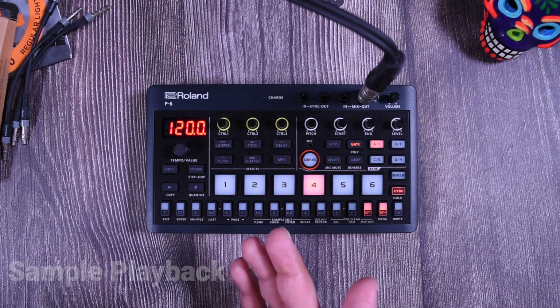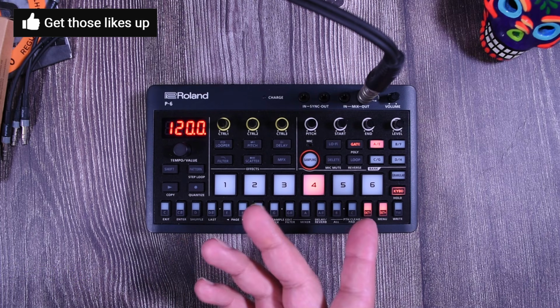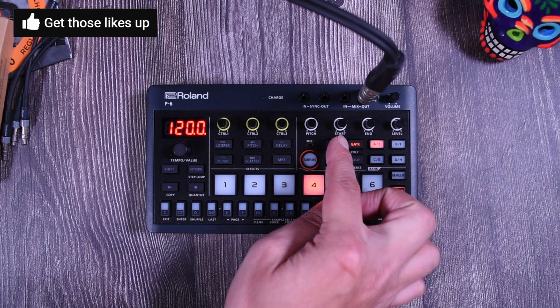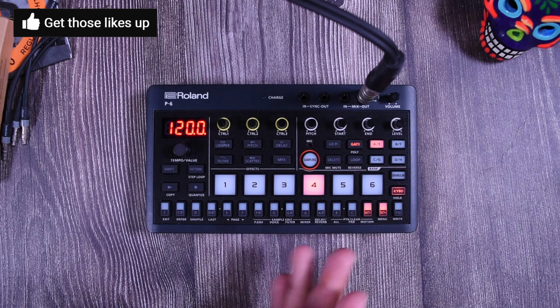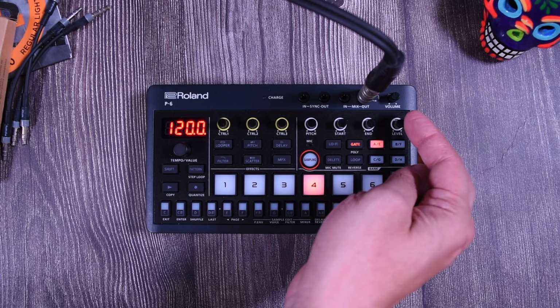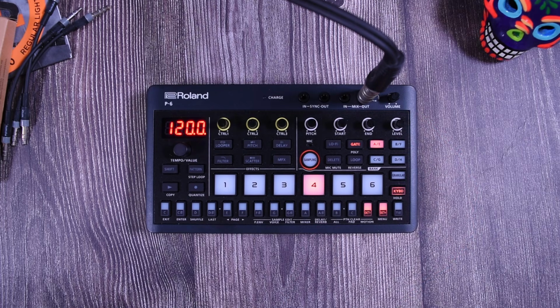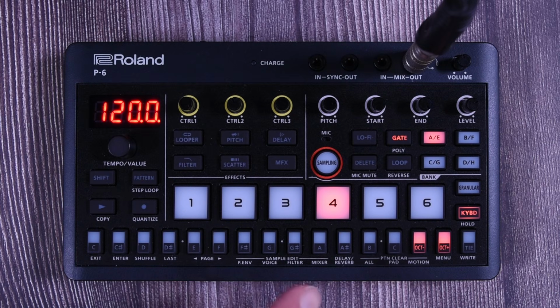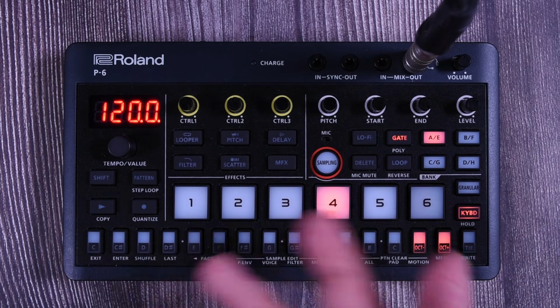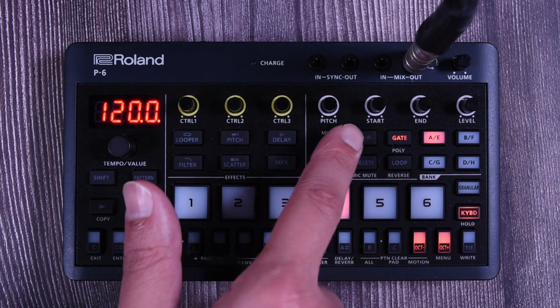So each of the parts and the samples that we have on each part can be edited. And we already discussed this a little bit. Whenever we play this, we can change the pitch, the start and the end of the playback of the sample. And then we can, of course, change the level. However, we have other modifiers for the different parts or different samples. So in this case, we have the lo-fi.